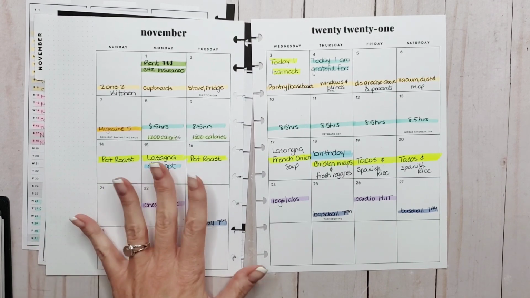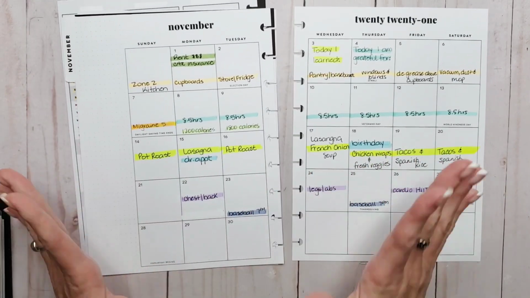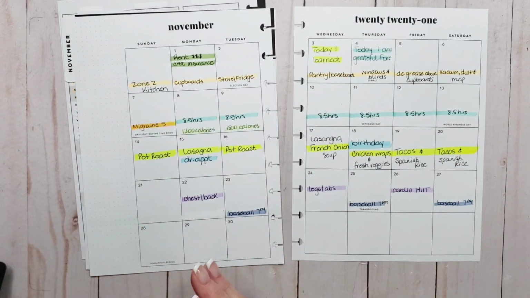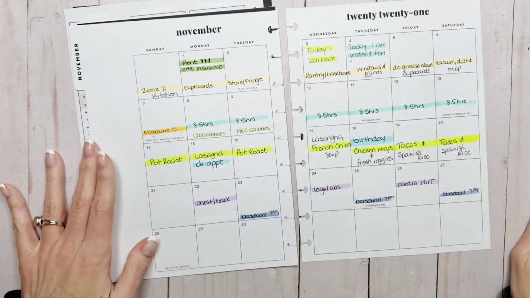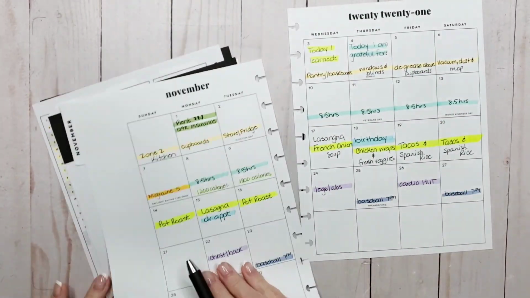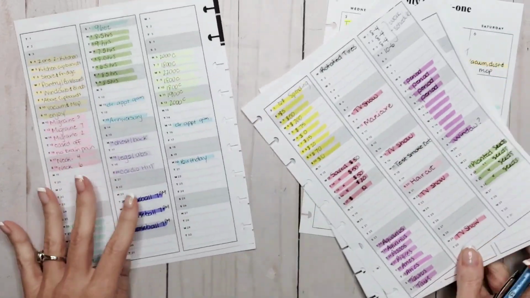All right. The next one would be a step tracker. So if you do daily walks and whatnot, you may want to track your steps in your monthly, or again, in your perpetual.